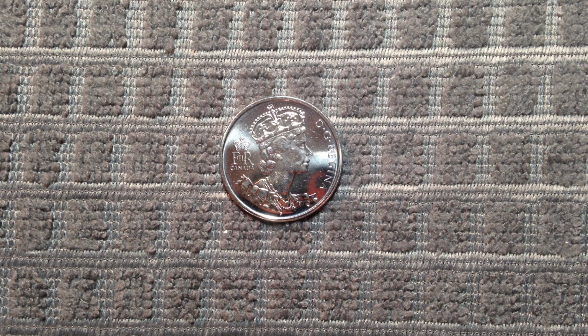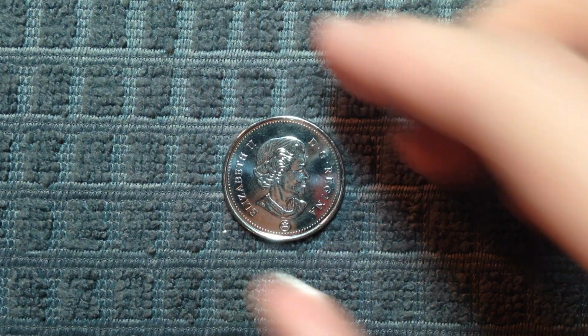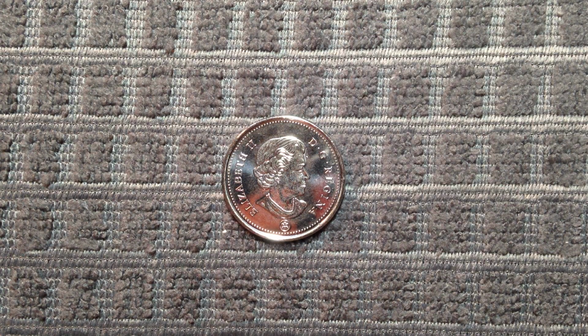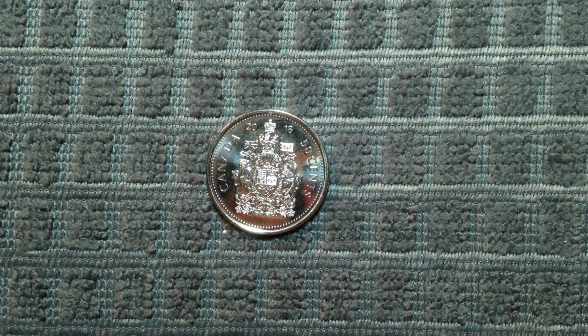Of course, the Queen's portrait was updated in 2003, now showing her at age 77. This design has remained the same ever since, except for on the Canada 150 designs from last year.